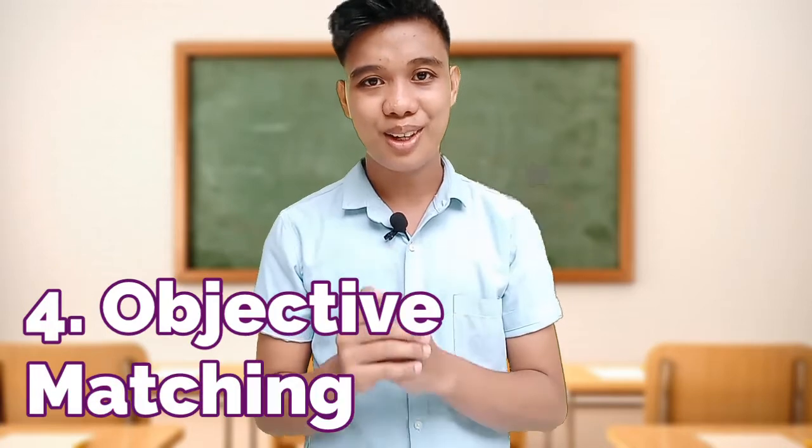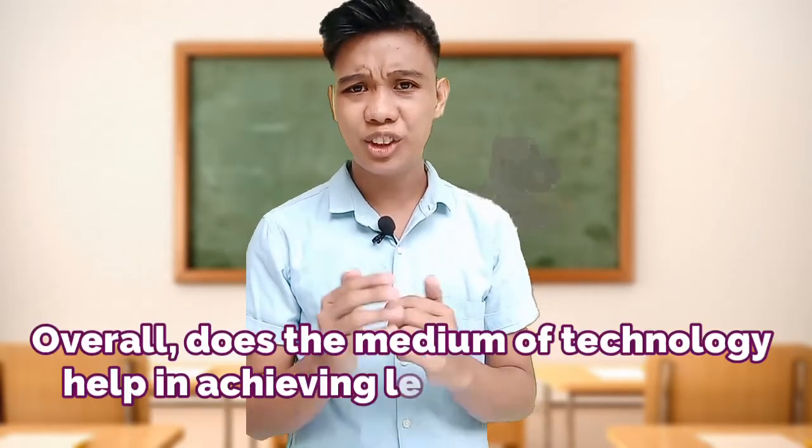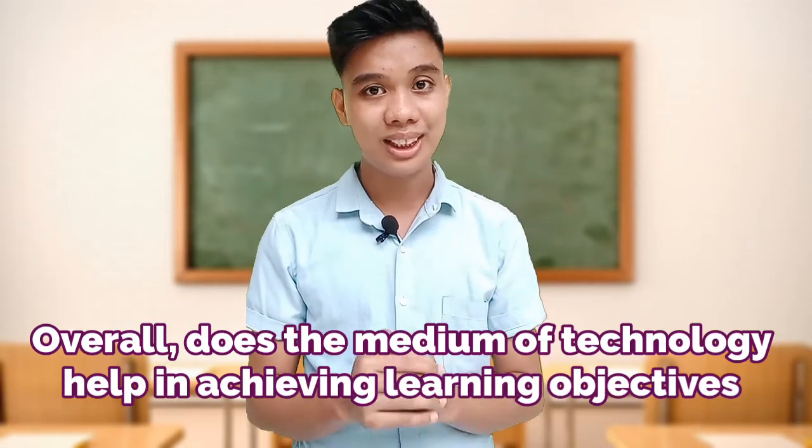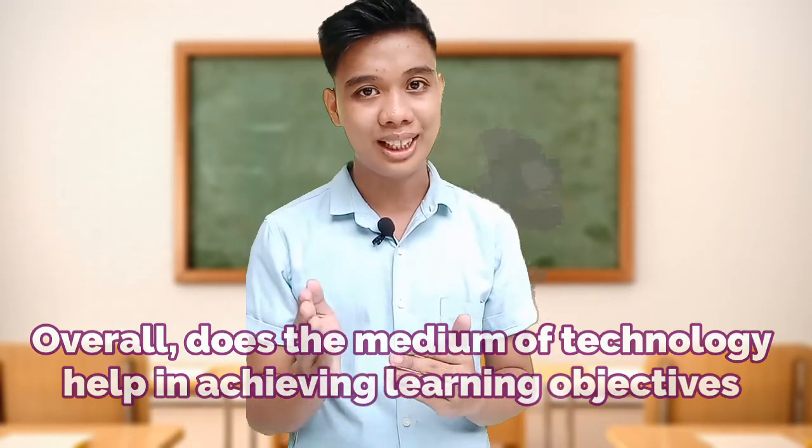The last and the final factor you need to consider in choosing a media technology is objective matching. Overall, you should think that the technology you are going to use really has a connection or can fulfill the objectives you have set in a specific lesson, not something you just forced into the lesson without really matching the objectives.